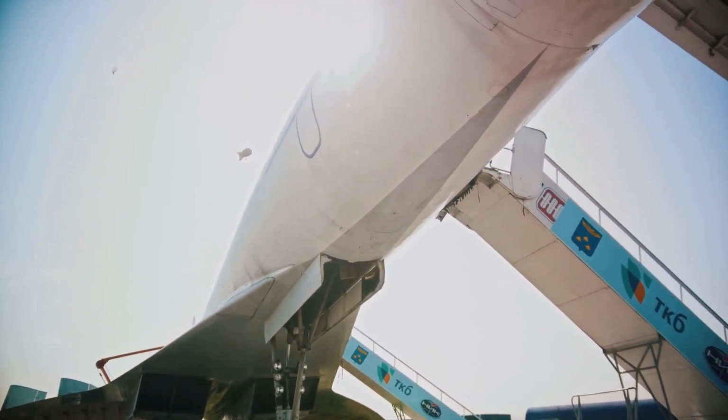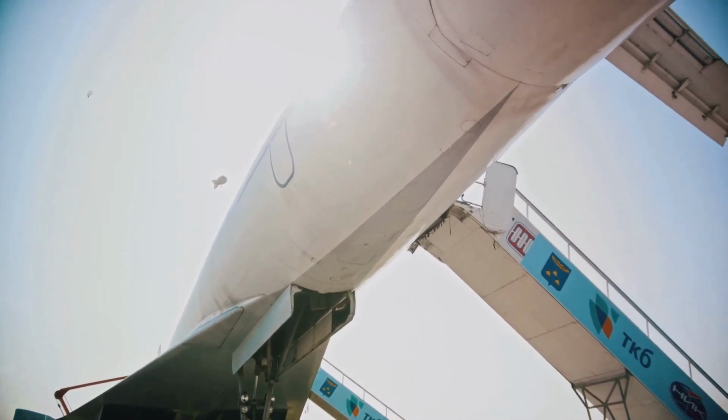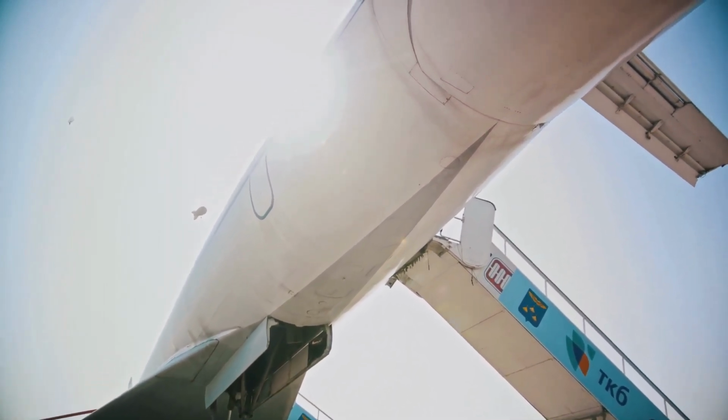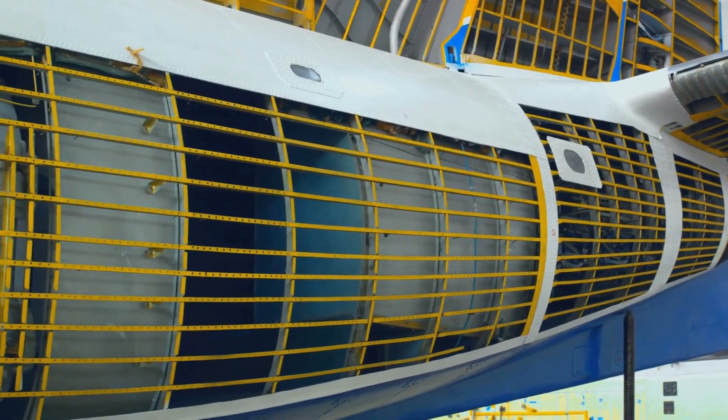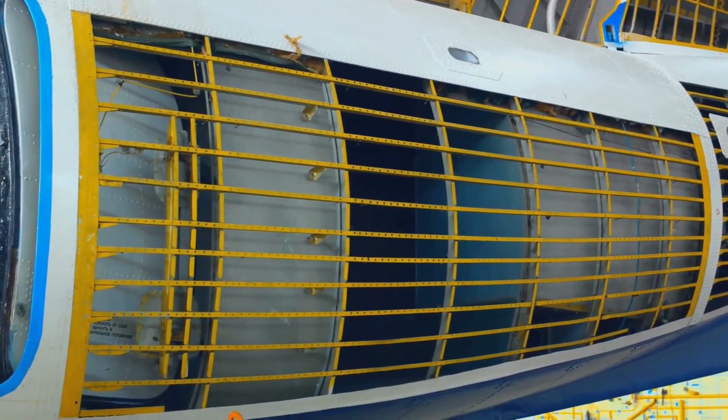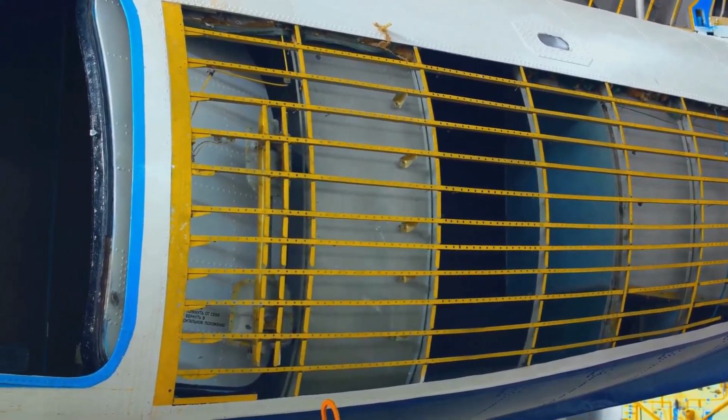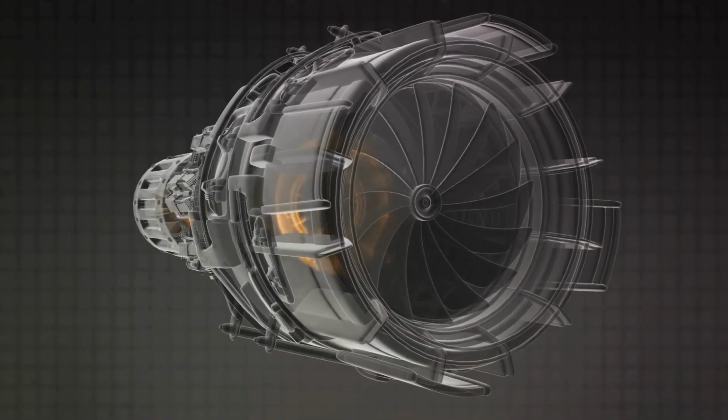Similar to the wings, the tail is also constructed from sturdy aluminum or composite materials. It's built in sections with the internal structure assembled first, followed by the addition of the outer skin. Once completed, control surfaces like the rudder and elevators are fitted.